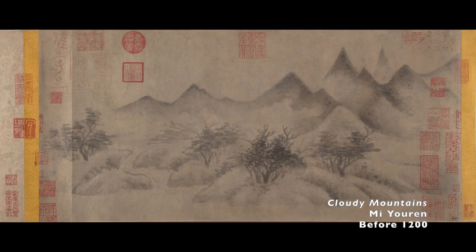This is also called ink play by artists, and the style speaks to the importance of the mind. So how we paint is based on how we think about the world.